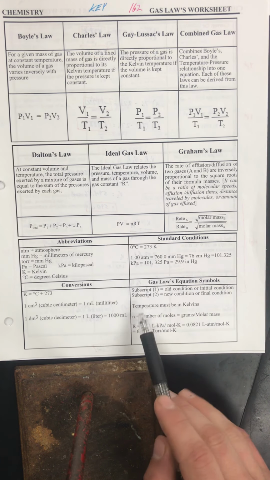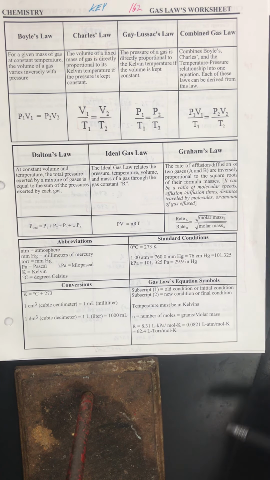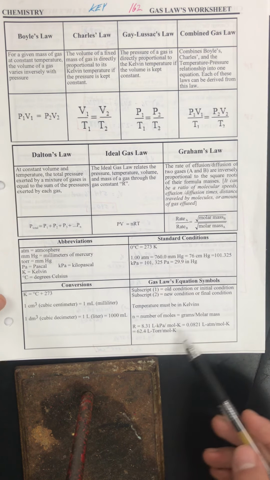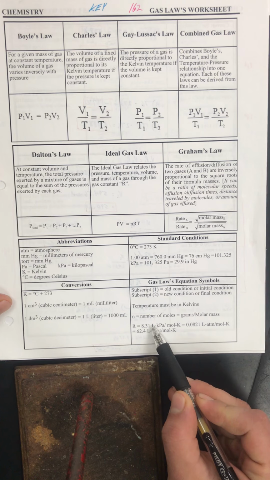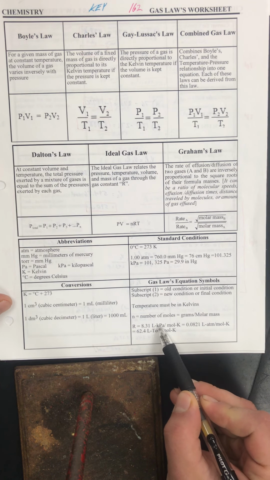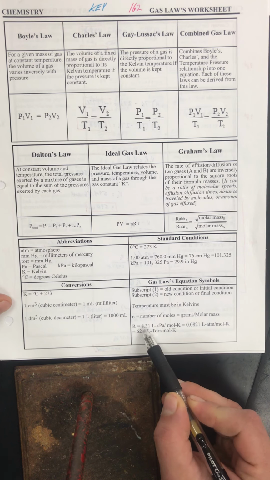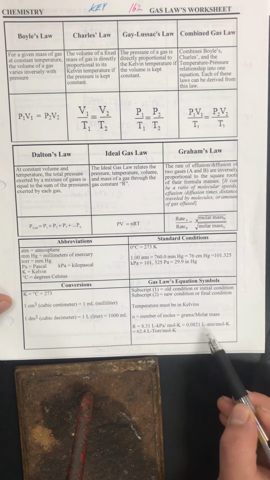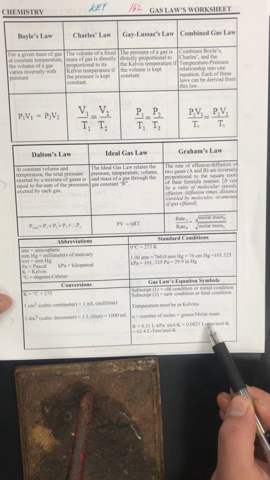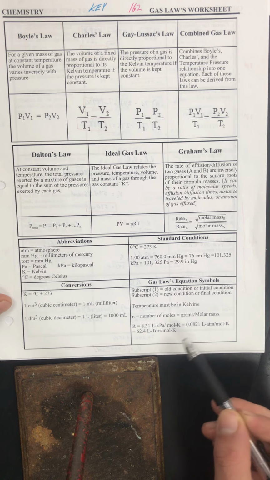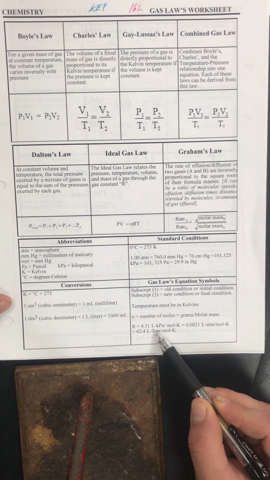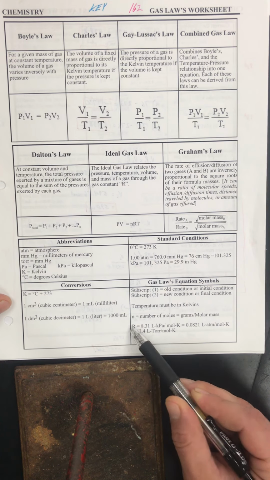R is a gas constant, and there are a couple different options, and you may be wondering, well, which one do I use? If there are 3 options down here, which one do I need to use? And that depends on the units you are working with. If you have a volume in liters and a pressure in kPa or kilopascal, you would use your 8.31 R value. If you have liters of volume and atmosphere of pressure, you would use your 0.0821 R value. If you have liters of volume, torr, and pressure, you would use 62.4 as your R value.